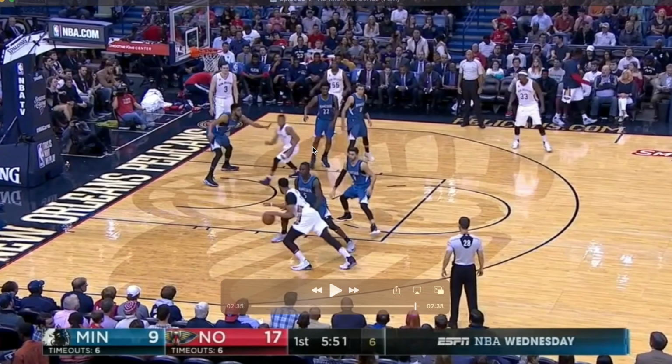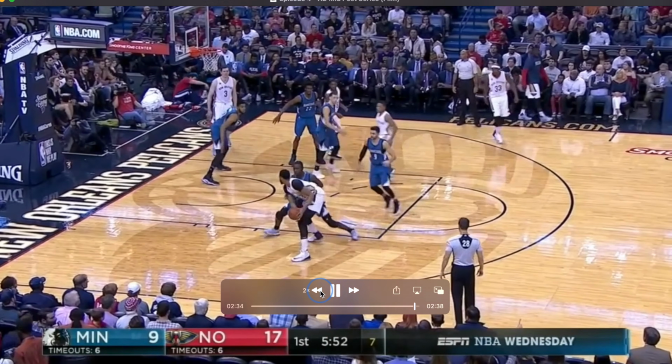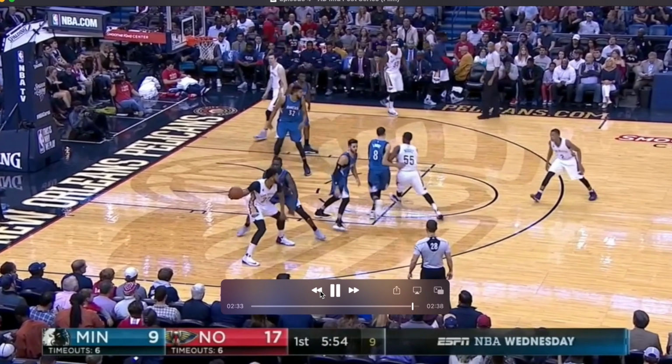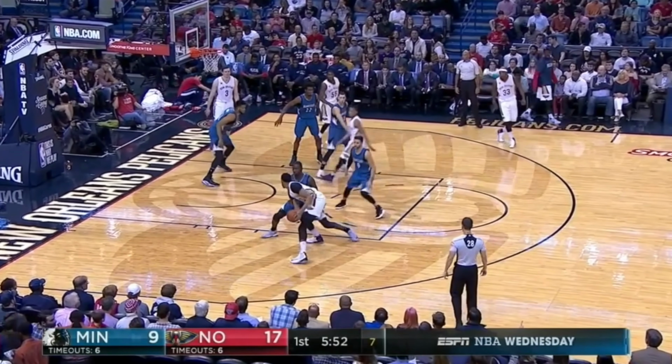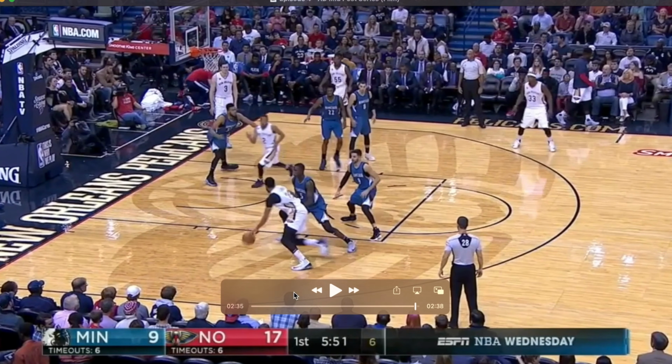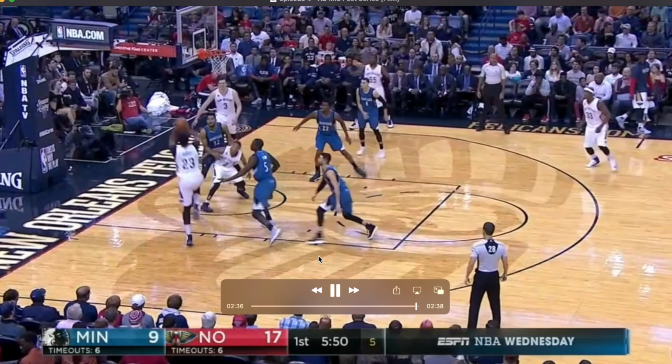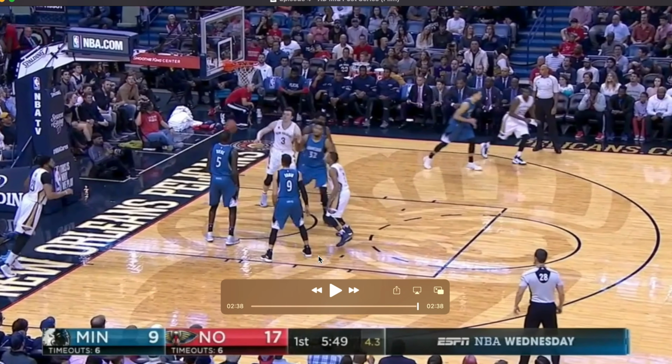You can see he's jabbing. His defender basically jams his hip. You can see right here, he steps into his defender. His defender's jamming his hip. He load steps back and gets right to a spot for a little touch runner.